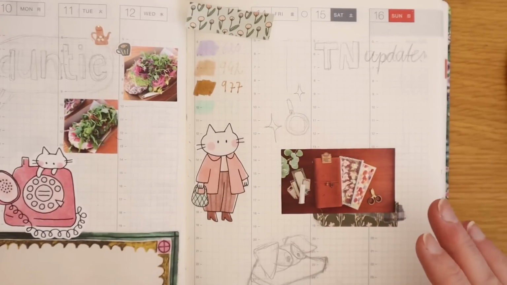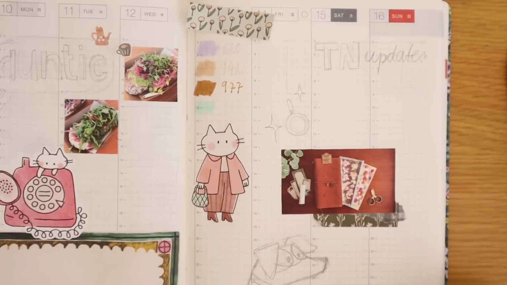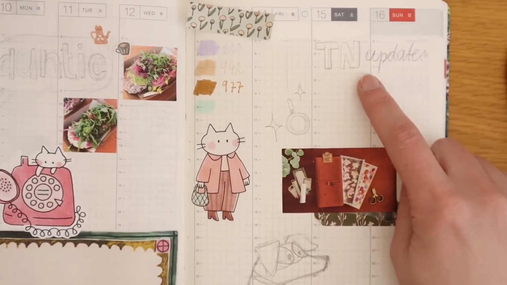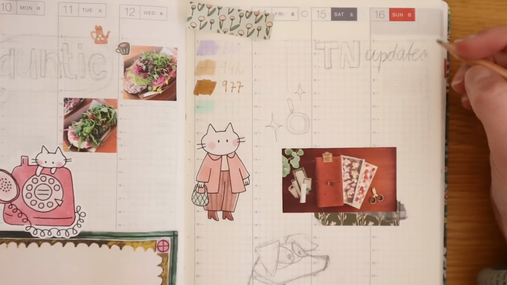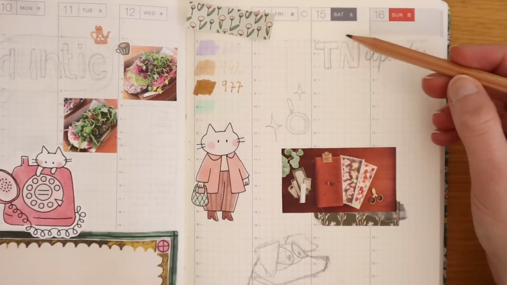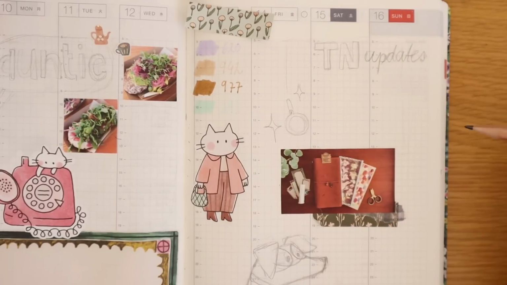Sorry for the weird cut. My camera turns off after 30 minutes of filming, and I didn't realize I had been filming for 30 minutes. So, what I was saying was that I'm gonna just write out updates in this sort of script, because doing it all in the bold letters is not gonna fit here.